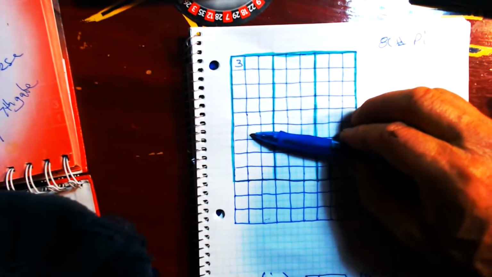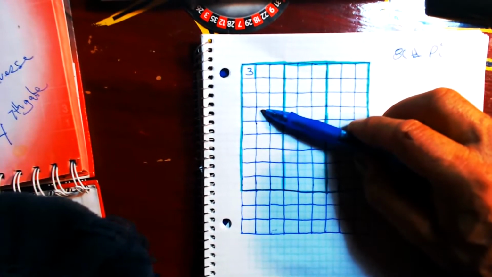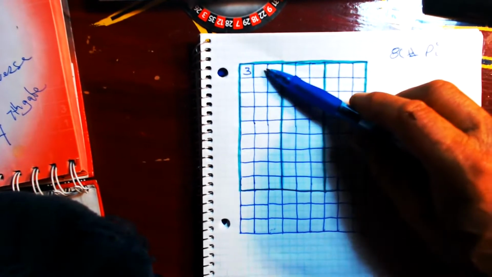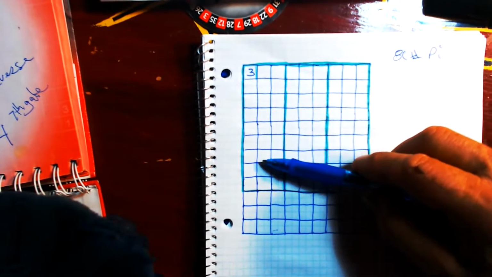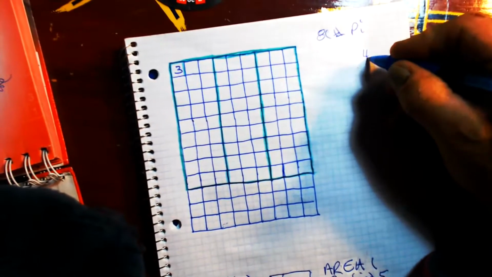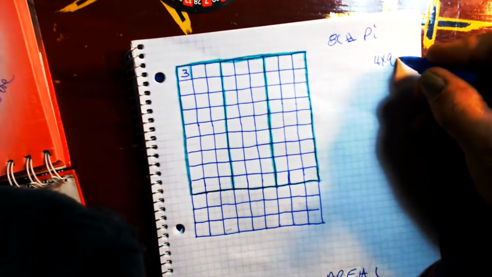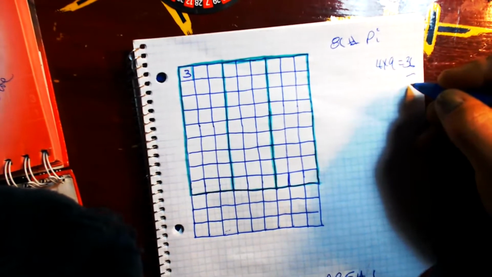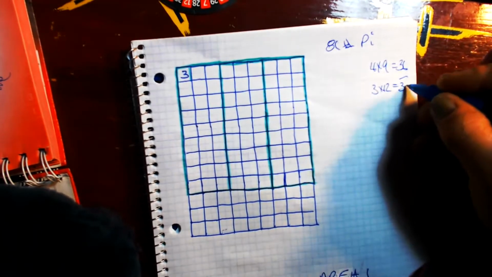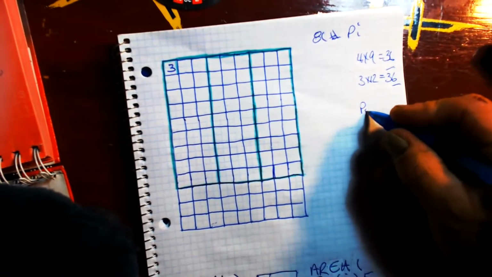First 9 numbers, second 9 numbers, third 9 numbers, 1, 2, 3, 4, 5, 6, 7, 8, 9, 10, 11, 12. So there are 4 times 9 numbers equals 36. There are 3 times 12 numbers equals 36. And this is polarity.